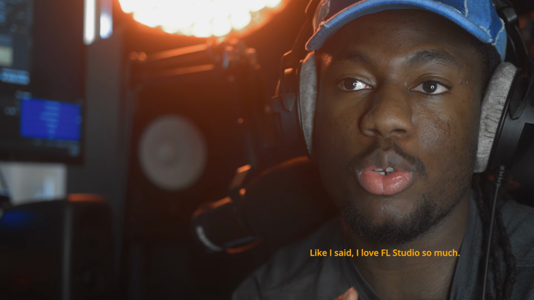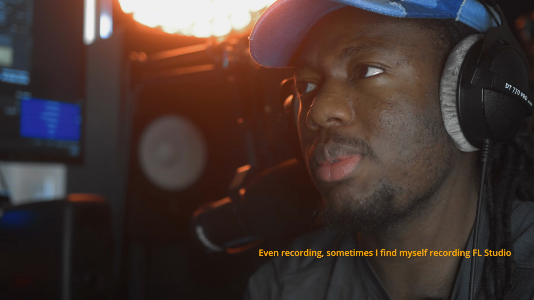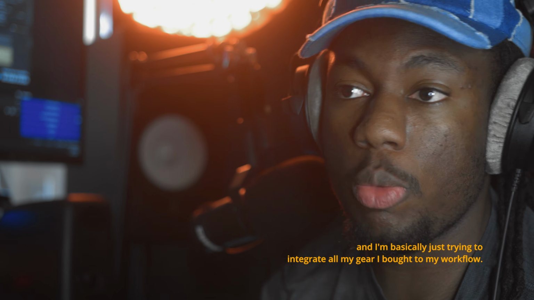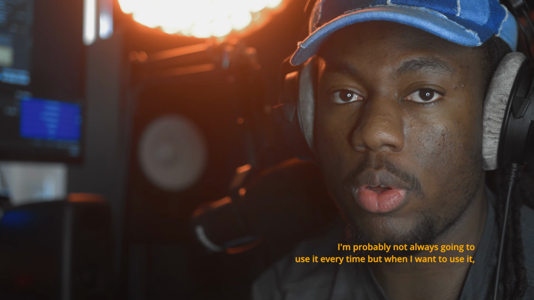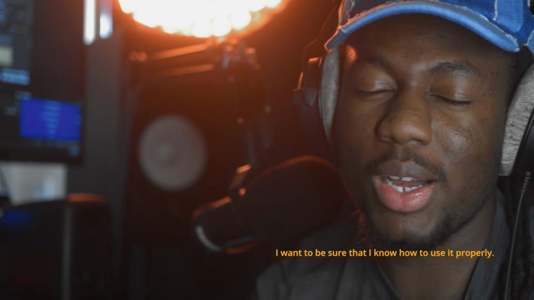Like I said, I love FL Studio so much. I've used FL Studio more than any other DAW that I have. Even recording, sometimes I find myself recording in FL Studio, and I've basically just been trying to integrate all the gear I bought into my workflow. I'm probably not always going to use it every time, but when I want to use it, I want to be sure that I know how to use it properly.